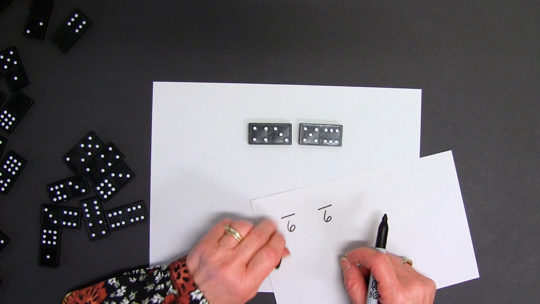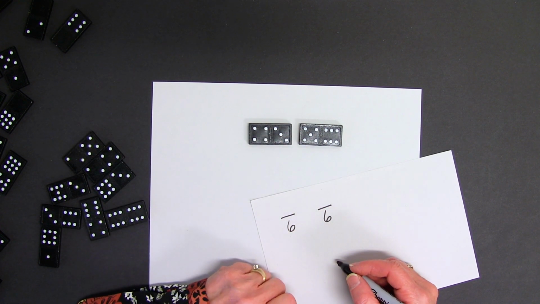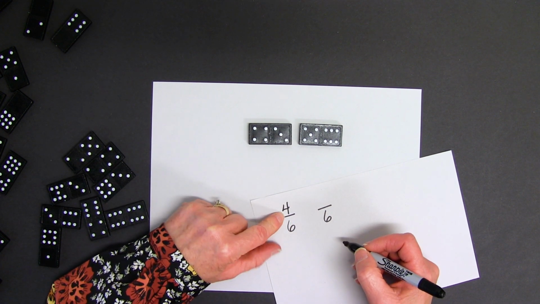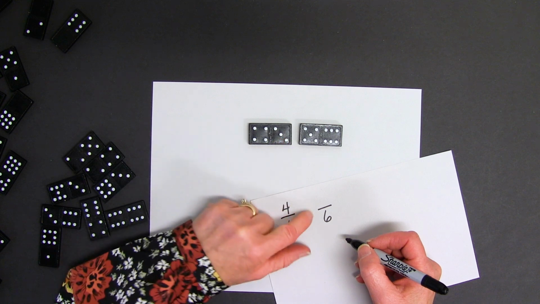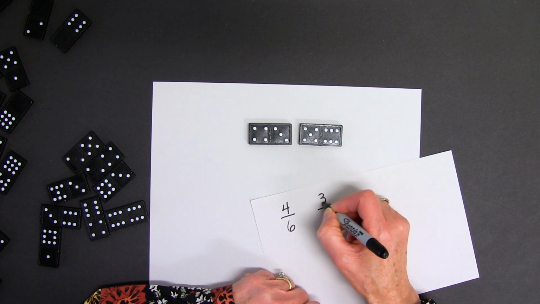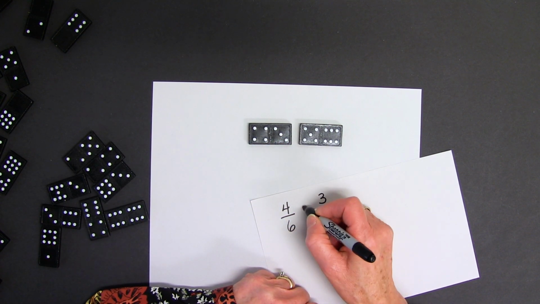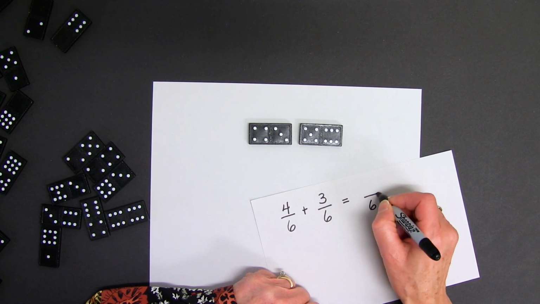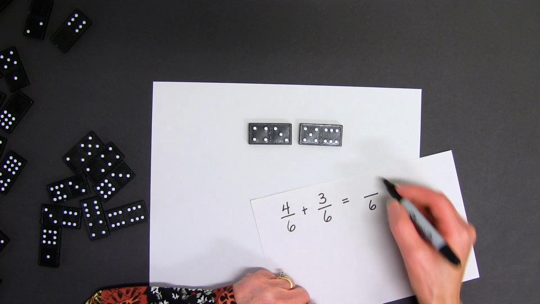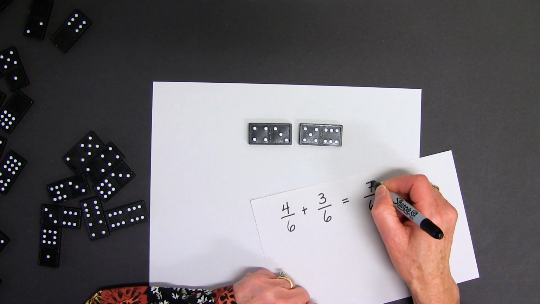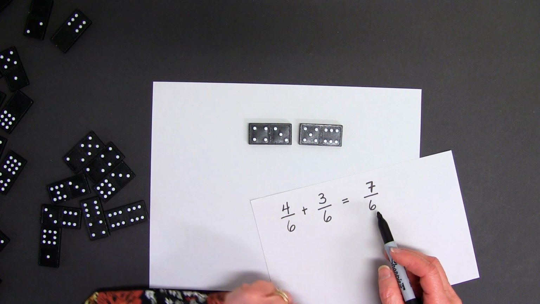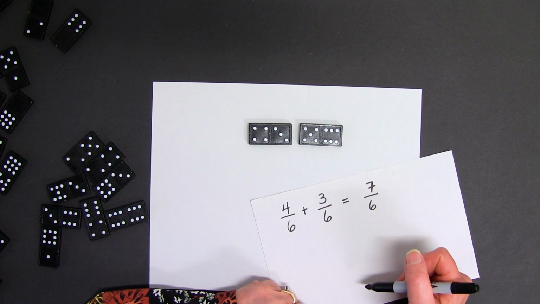Now I can choose from the other three as my numerators. So I am going to choose the 4 for the numerator for this fraction, and I'm going to choose the 3 for the numerator for this fraction. Now I can add these together. So 6 is going to be my denominator, 4 and 3 is 7. So my sum of these two fractions being added together is 7/6.